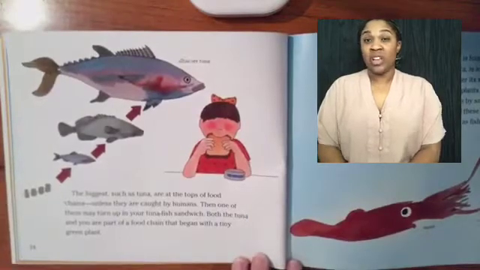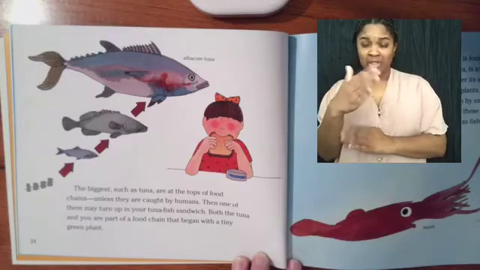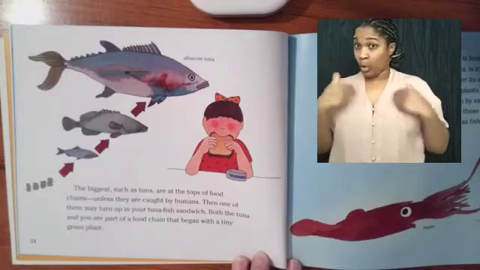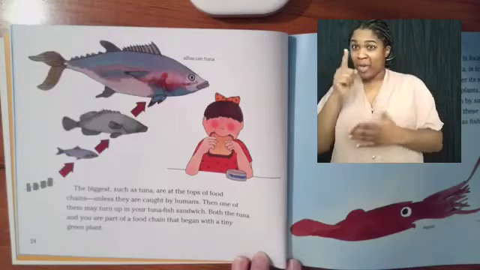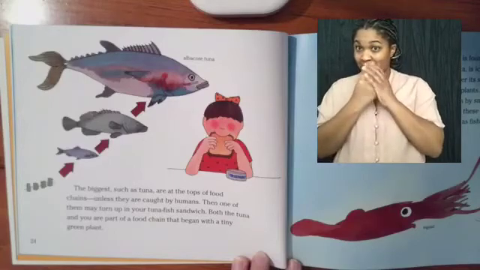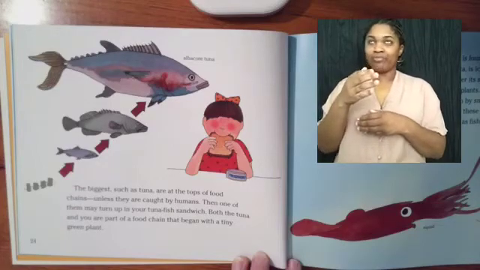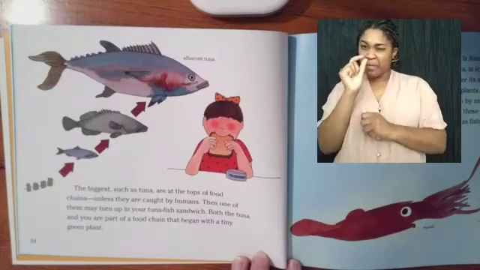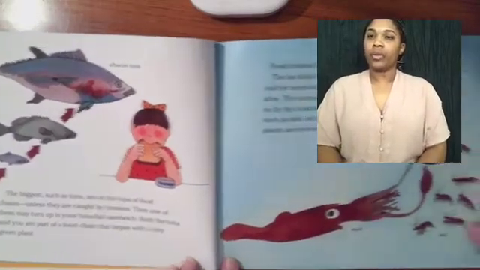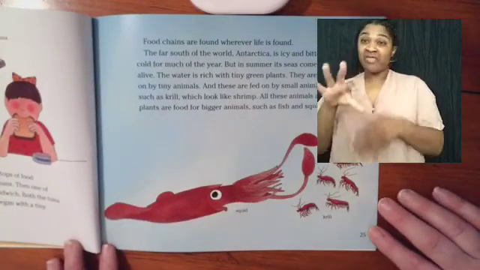The biggest, such as tuna, are at the tops of food chains, unless they are caught by humans. Then one of them may turn up in your tuna fish sandwich. Both the tuna and you are part of a food chain that began with a tiny green plant. Food chains are found wherever life is found.